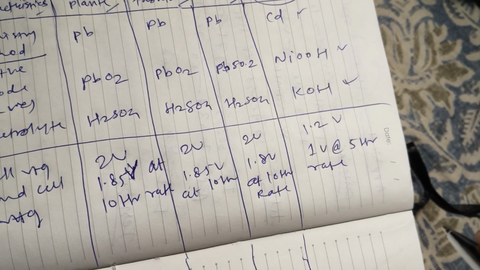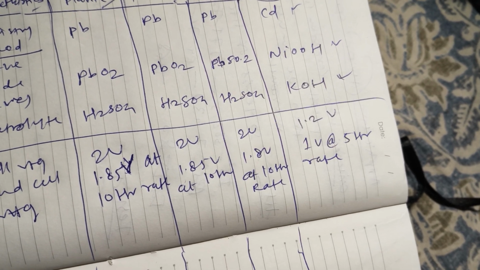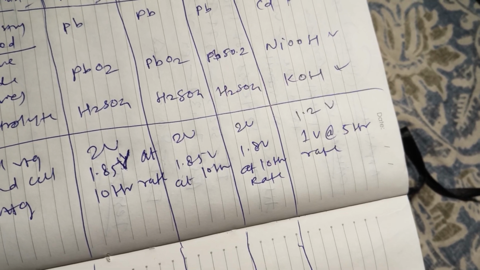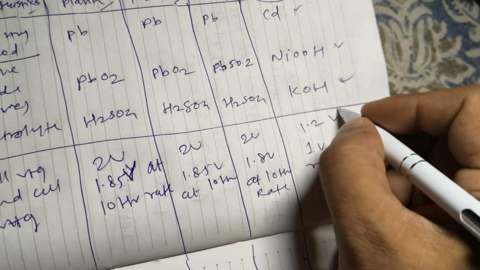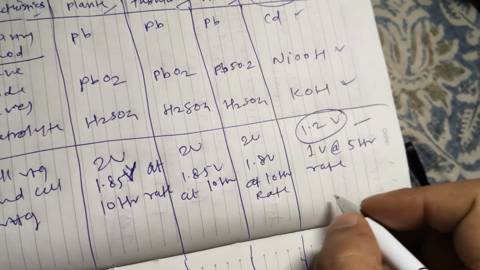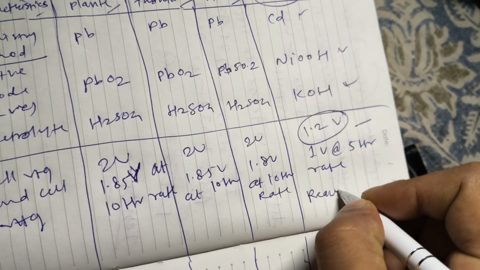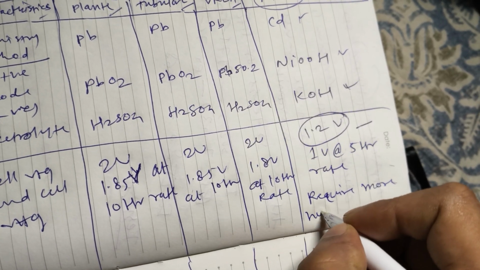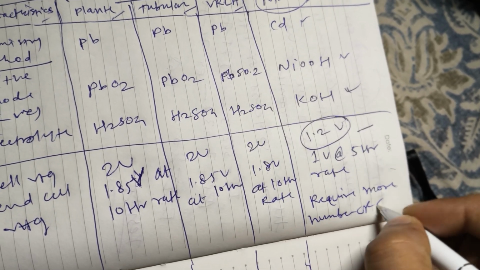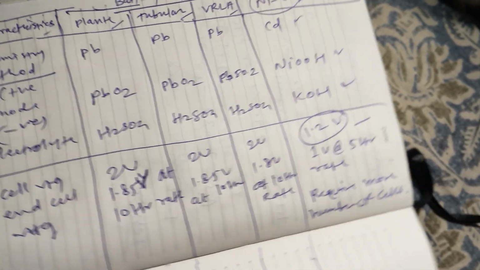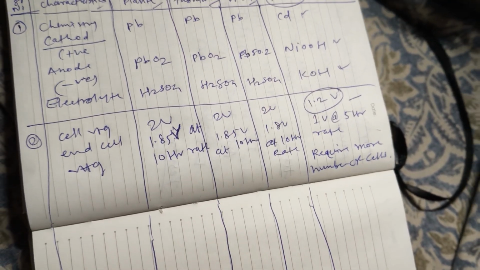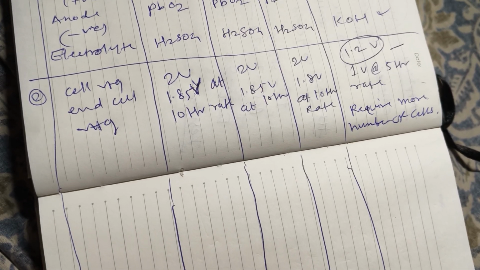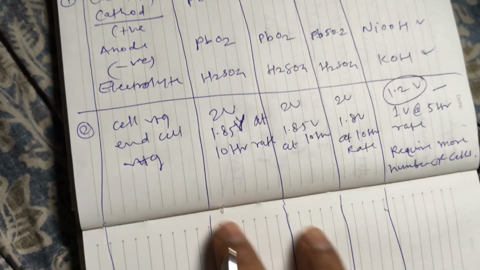It requires more number of cells than lead acid battery for a given DC voltage. Here, as the cell voltage is less, it requires more number of cells. So this is also one criteria.